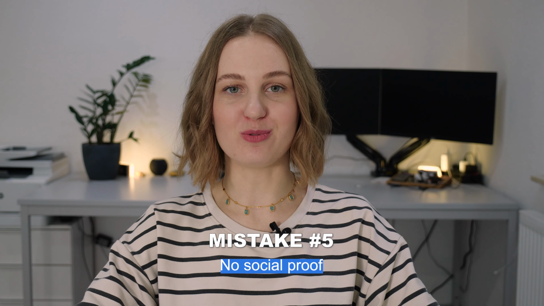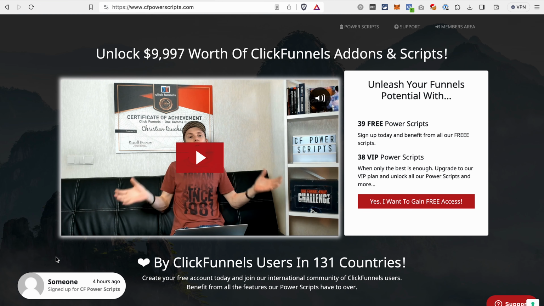And last but not least, the fifth common funnel building mistake is not using social proof. And I'm not talking about showing text or video reviews on your funnel pages, but the small pop-ups like this one. You see, people tend to copy the actions of others when they need to make any decision. If you place social proof on your funnel pages in the form of testimonials, it's fantastic. But real-time notifications about recent purchases, sign-ups, page views can drastically increase your conversion rate.